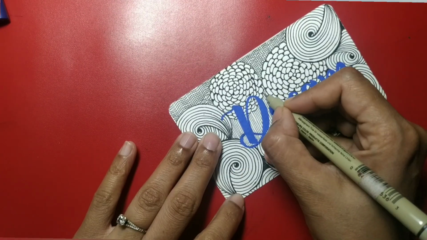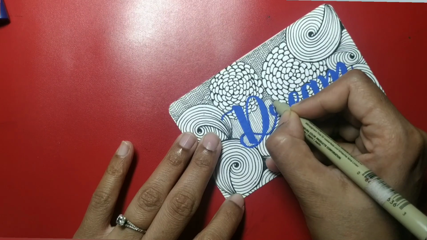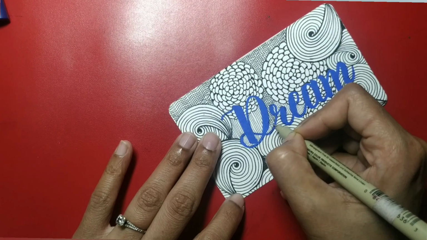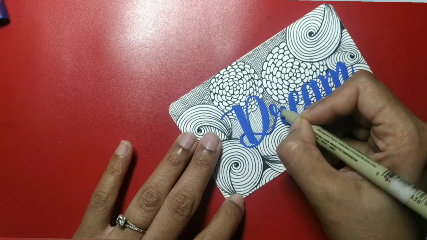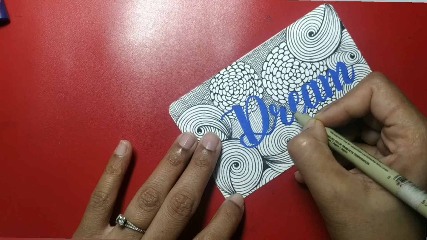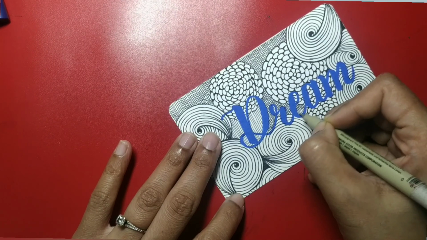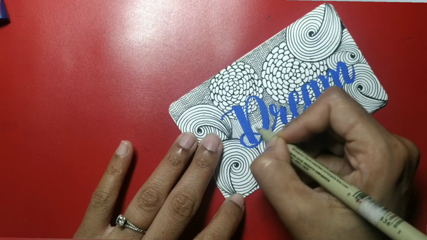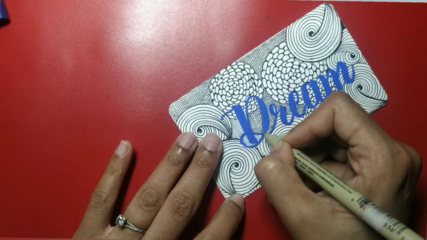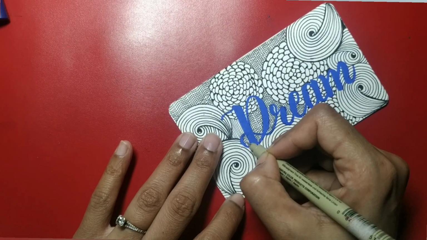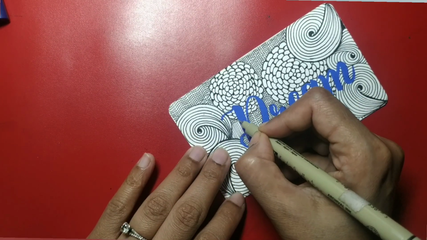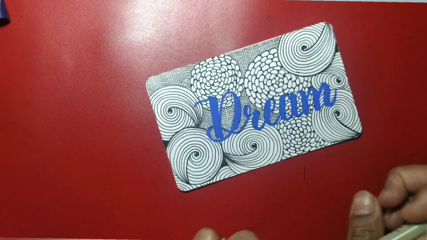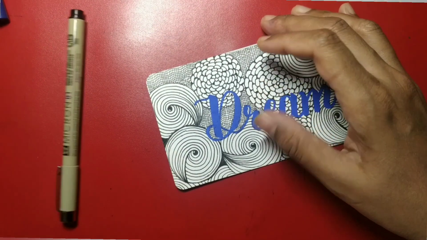Or you can just add those curvy lines. Slightly light hand, not really pushing my pen hard, taking it easy, something like this. Adds a nice cool background.